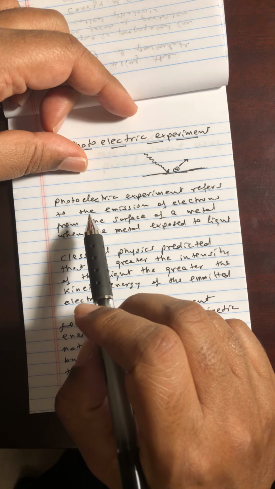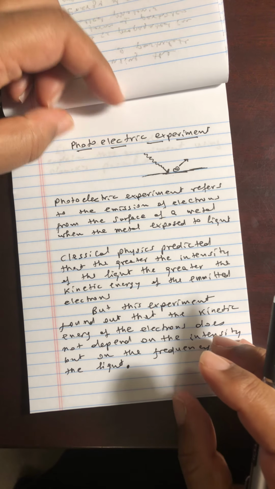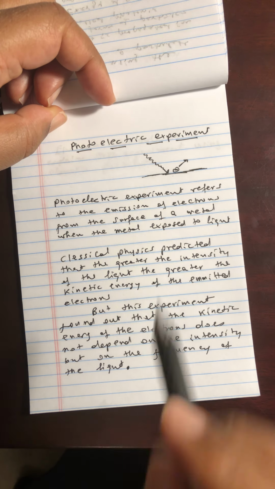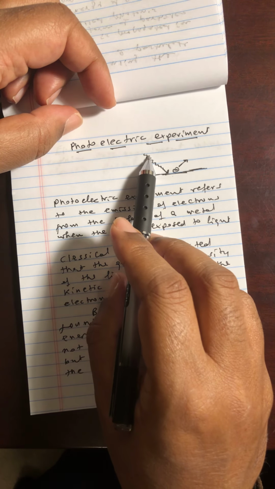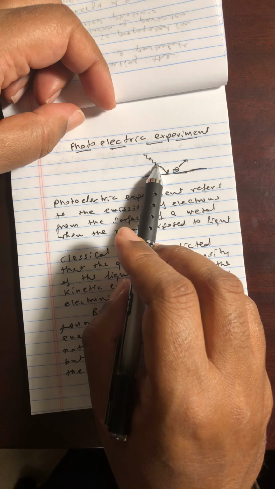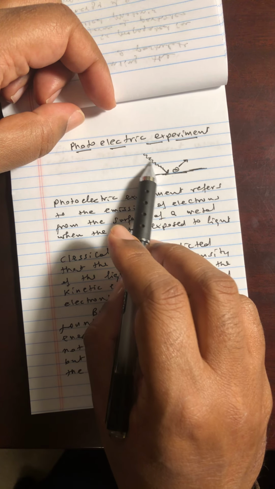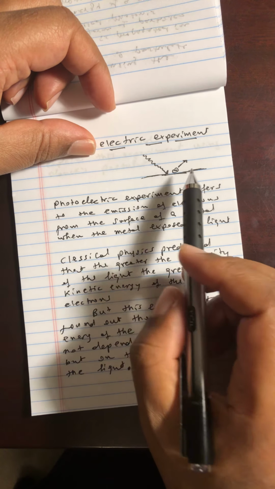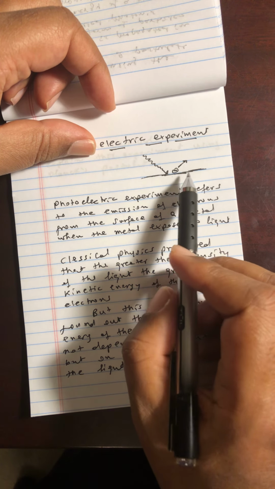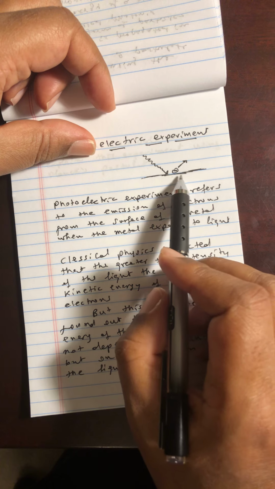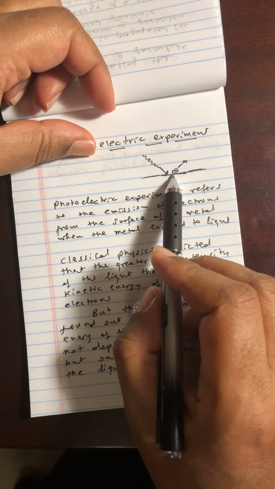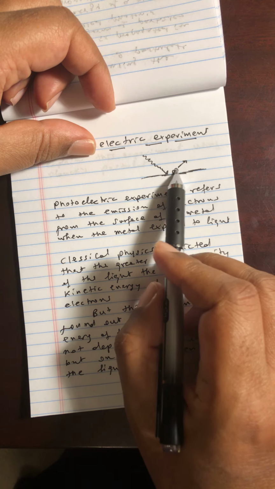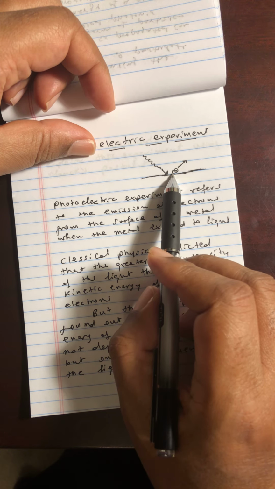So Einstein is using Planck's postulates to explain this experiment. First, the intensity is related to the number of photons according to Planck's postulate. High intensity means a lot of photons. Now, it's very unlikely this electron will be removed by more than one photon at a time. It's very likely that this electron is bombarded by one photon only.